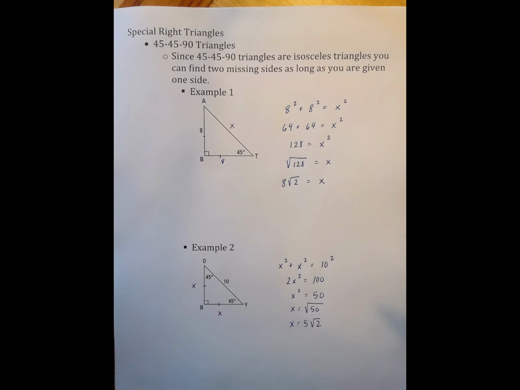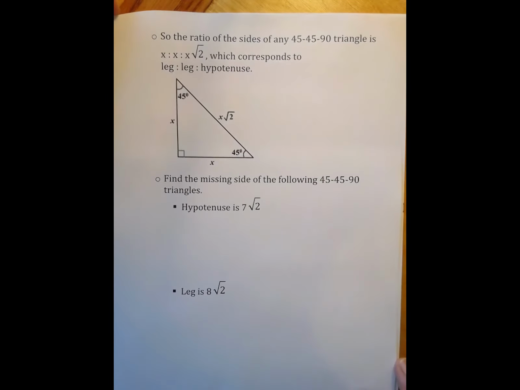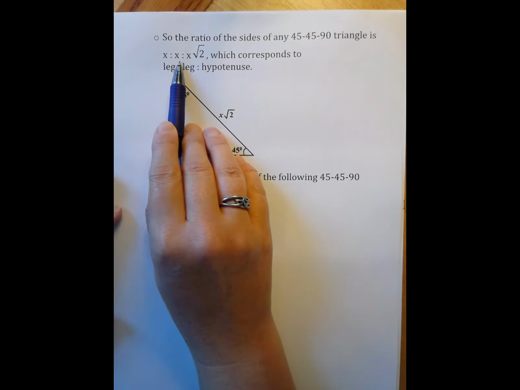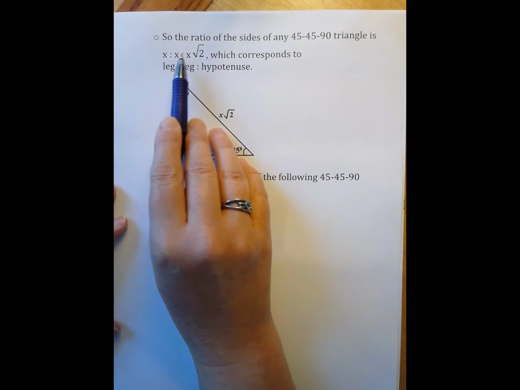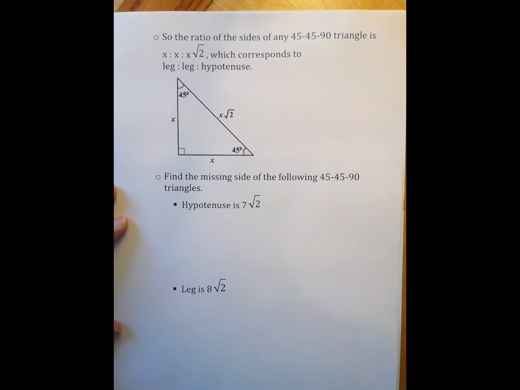You'll notice that in both of these answers, I have a square root of 2 coming up. The reason for that is that the ratio of the sides of any 45, 45, 90 triangle is always in this proportion: x, x, x root 2, where x and x stand for the legs, and the x root 2 is the hypotenuse.